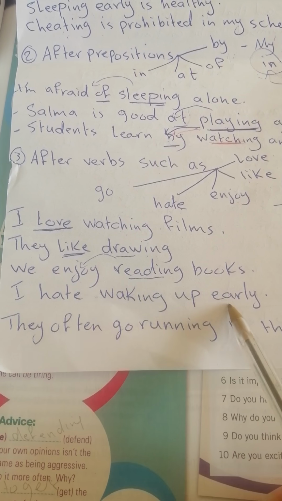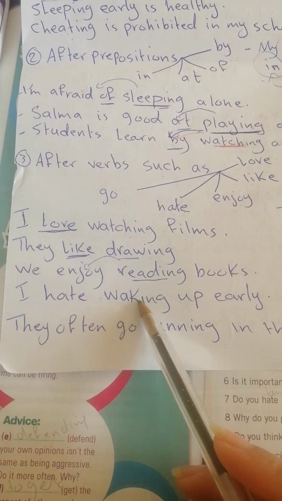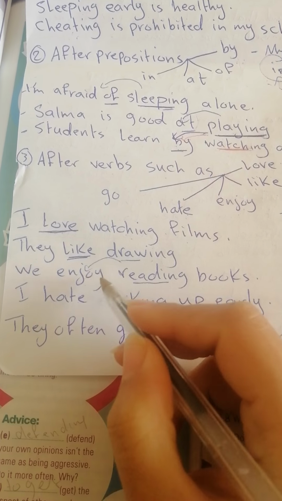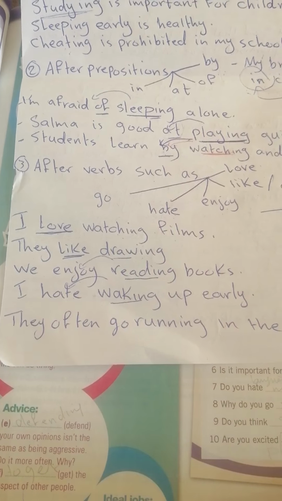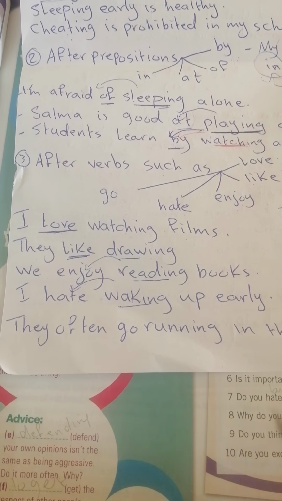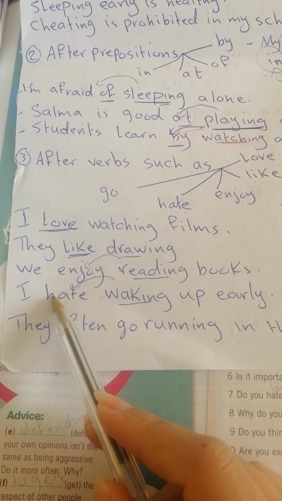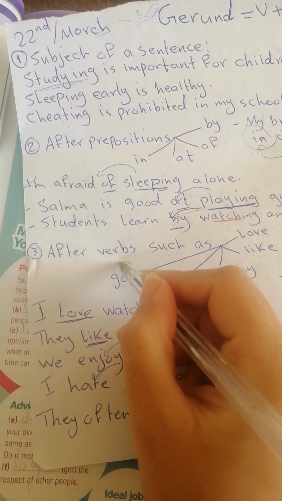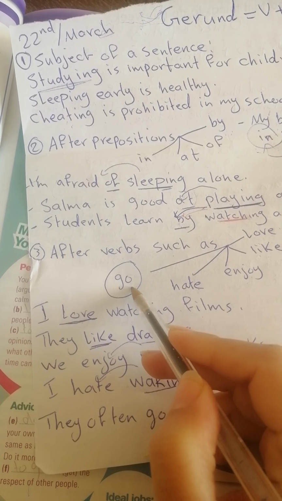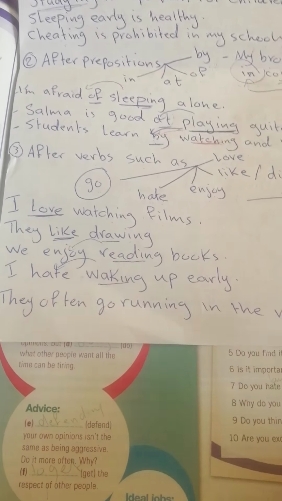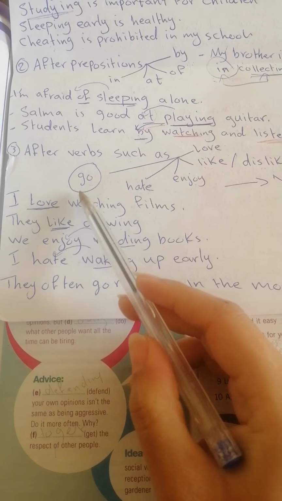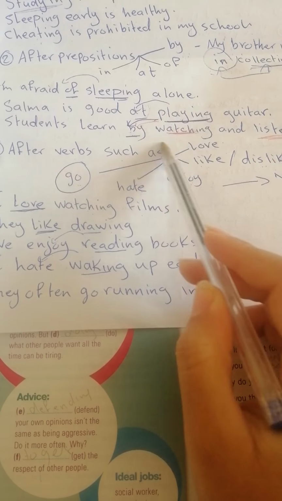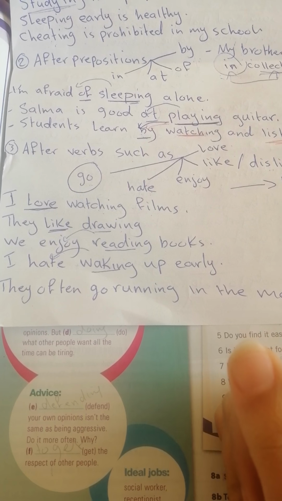I hate waking up early. So here, waking is the gerund, and what comes before it? Hate, the verb hate, which means you dislike. Now, we also can use gerund after the verb go. If you see the verb go, you should have a gerund. Go is not a verb of liking or disliking, but I prefer to put it with these verbs in order not to get confused.